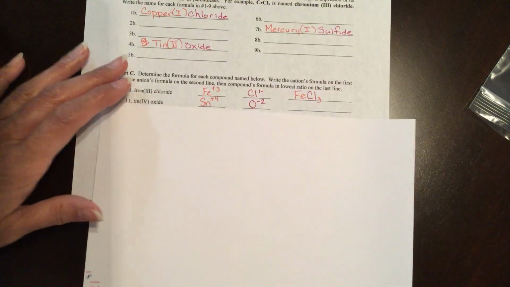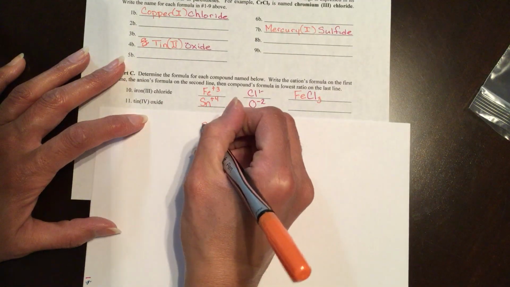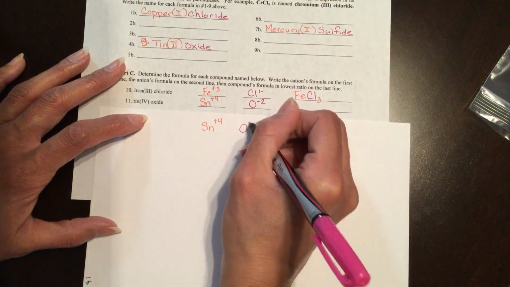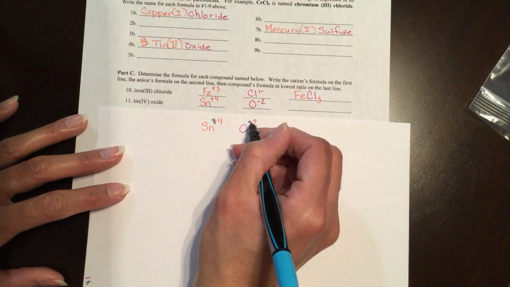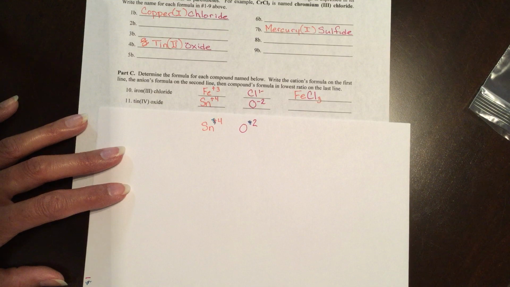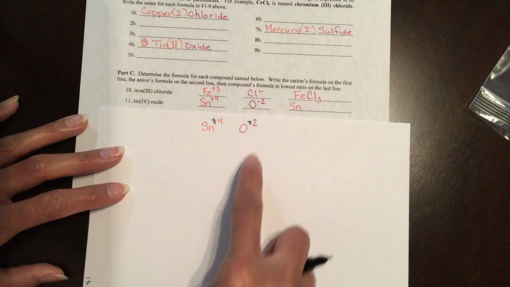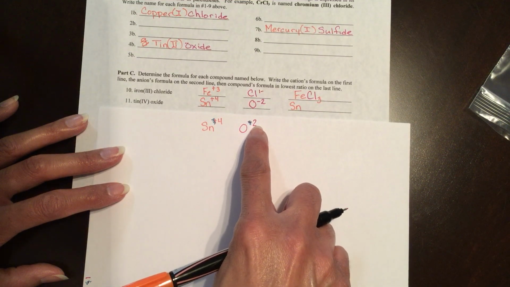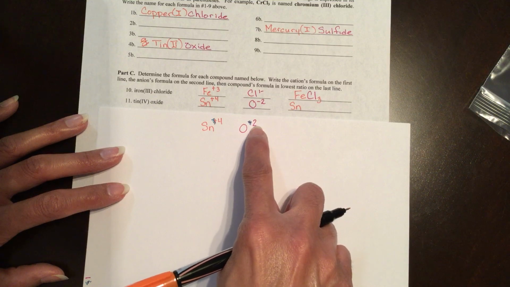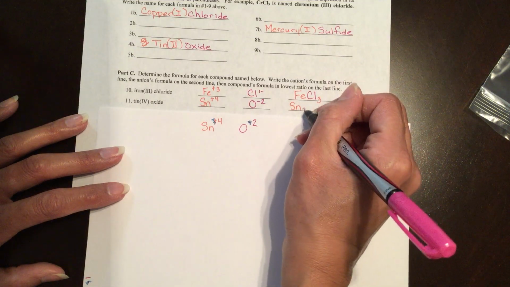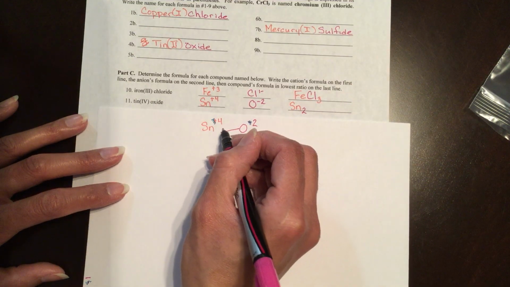Let me flip this over. So Sn +4, O -2. Are they the same number opposite charges? No. So let's get rid of the charge. Again, I'm going to write my metal first. And then the oxidation number without the charge of the anion or the nonmetal becomes the subscript of my metal. So this time I'm going to put a 2. So that goes across and becomes a subscript.